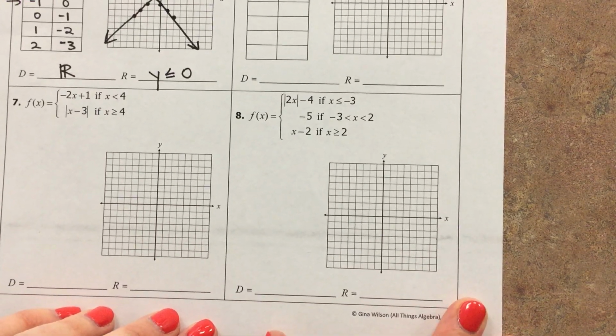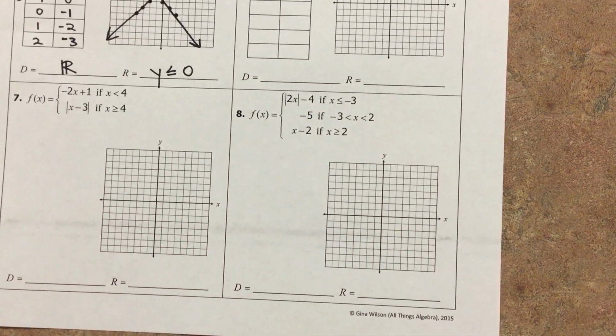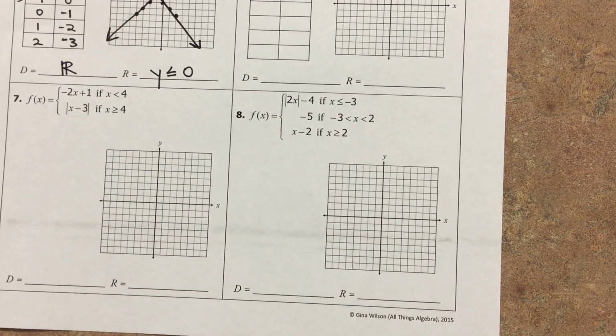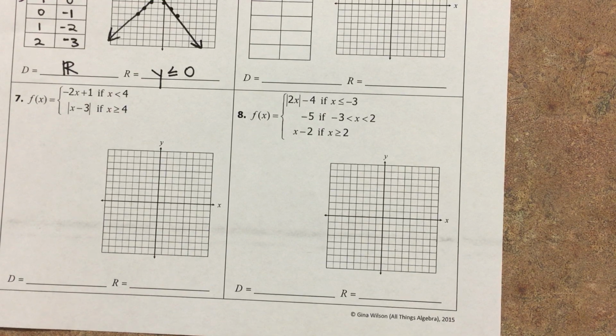Revisiting the stuff that we did with piecewise functions before. The only difference is that one of these now is an absolute value graph. So we're going to begin with that one, show some work for it, do our little pencil and erasing thing. Sorry for all the noise, I'm trying to grab something out of my cabinet. So starting with this one right here, we are going to make a little table for it, do our work.